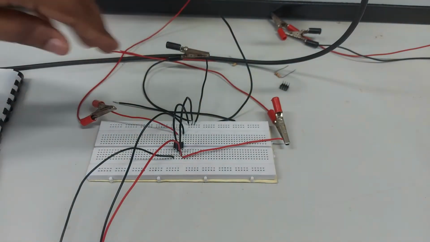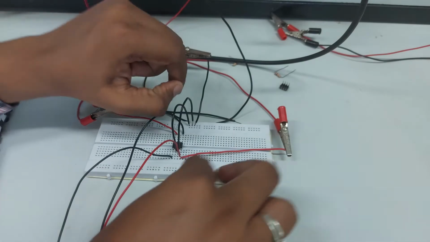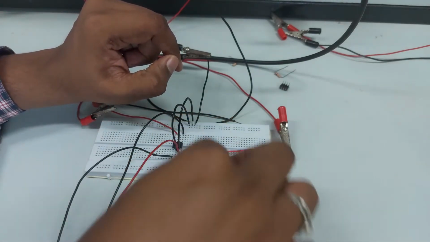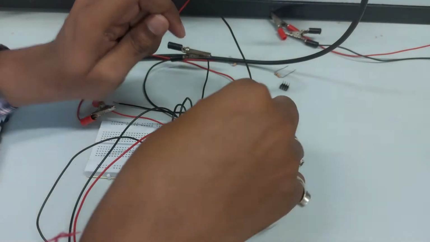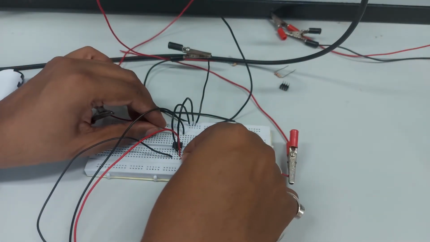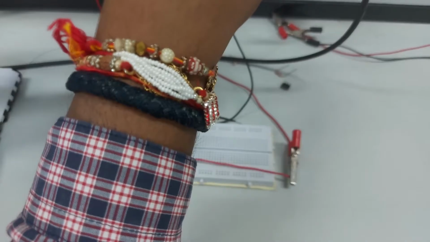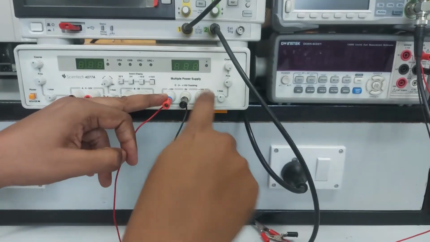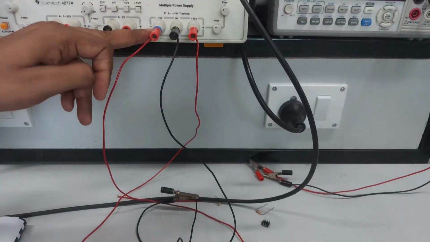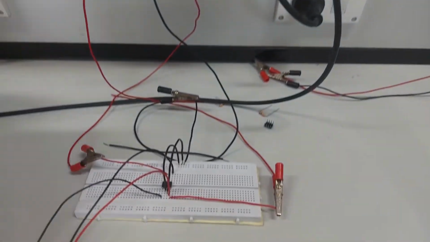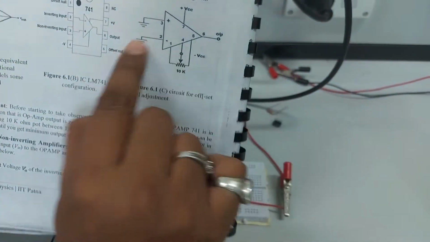Both are grounded. At pin number 1, pin number 5 and pin number 4, this rheostat, this potentiometer, is connected. At pin number 7 and pin number 4, plus minus VCC is connected: plus is connected to pin number 7, and minus 15 volt, that is minus VCC, is connected to pin number 4. Here you can see the circuit diagram.